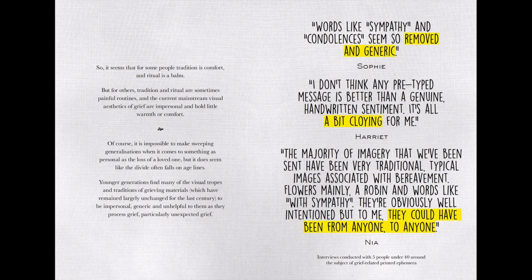So it seems that for some people tradition is comfort and ritual is a balm, but for others tradition and ritual are sometimes painful routines, and the current mainstream visual aesthetics of grief are impersonal and hold little warmth or comfort. Of course, it's impossible to make sweeping generalizations when it comes to something as personal as the loss of a loved one, but it does seem like the divide often falls on age lines.